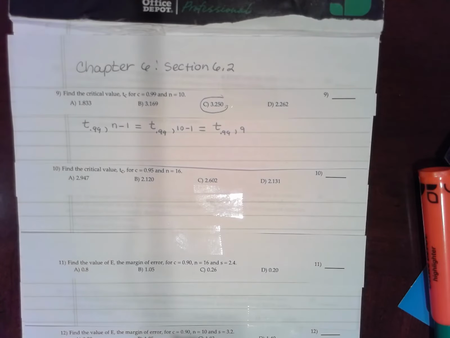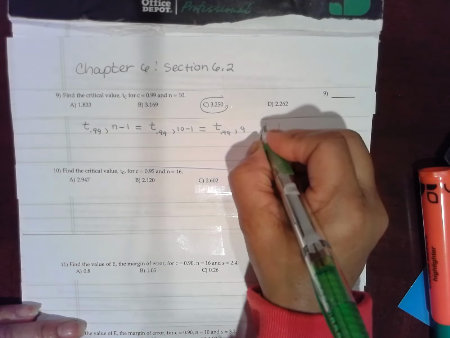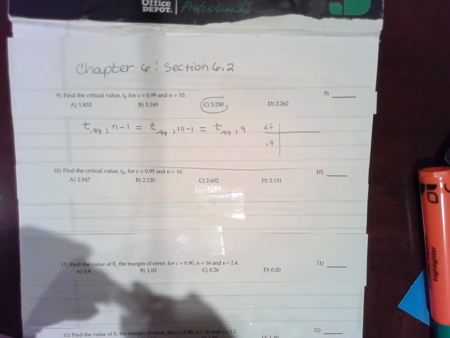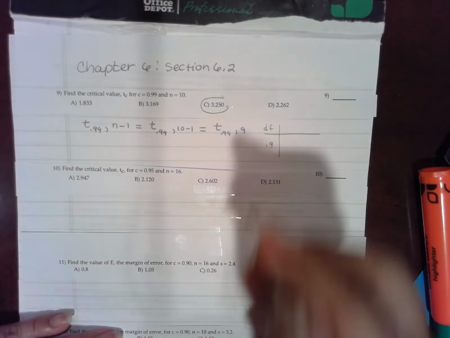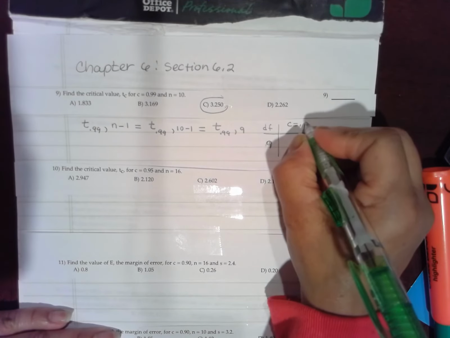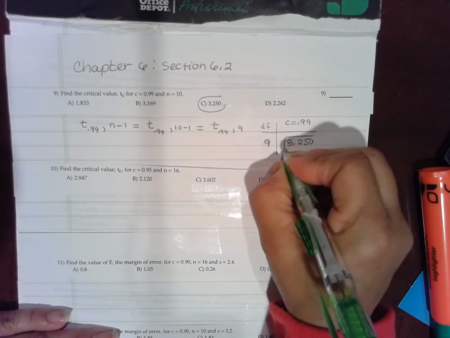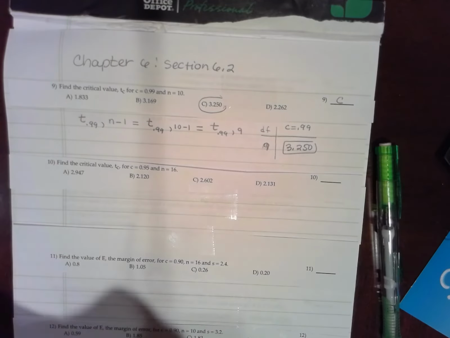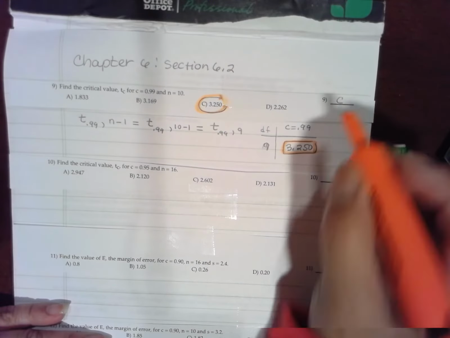I'm going to make a little chart in here to show you where it came from. For the degrees of freedom, we found 9 because it is n minus 1, the sample size of 10 minus 1, and then look over for the confidence level of 0.99, and that was 3.250. So that is going to be the t value, and that is letter C. Again, I like to color it to emphasize that that's the final answer.